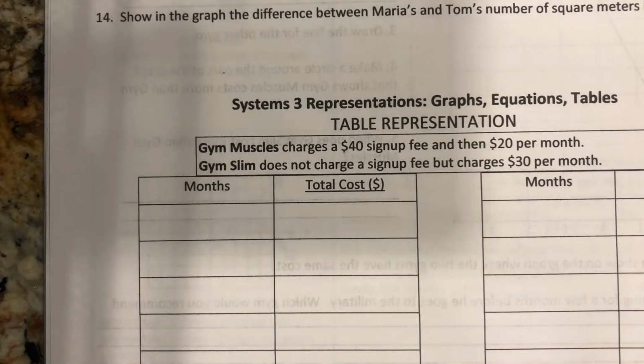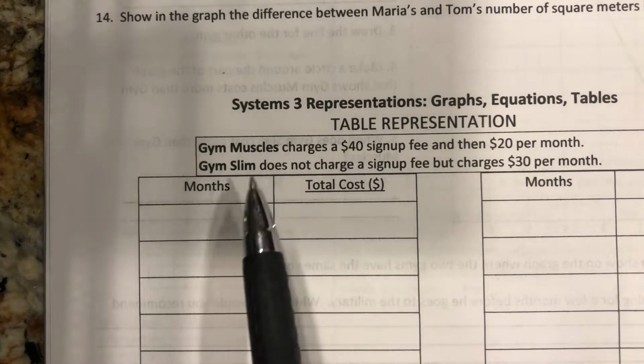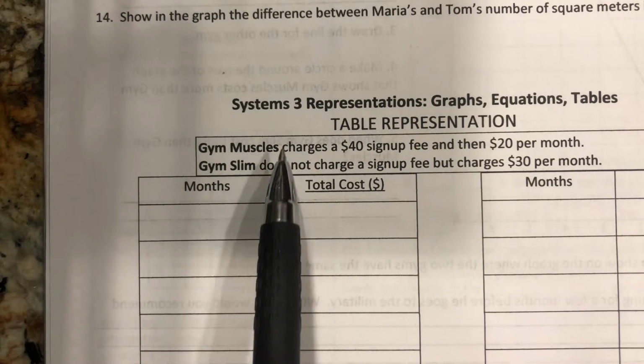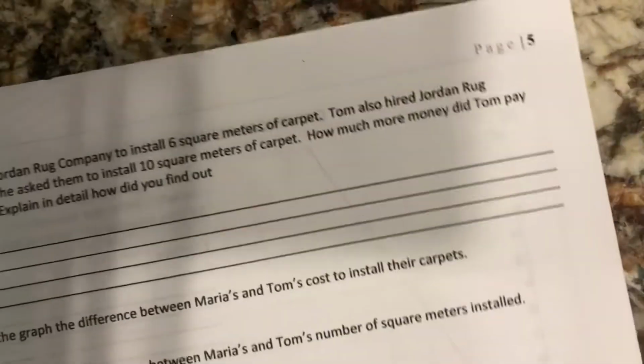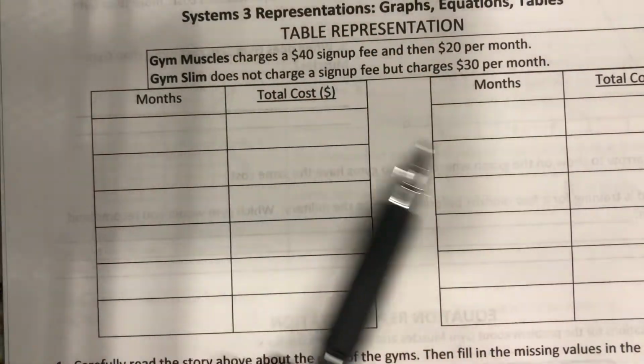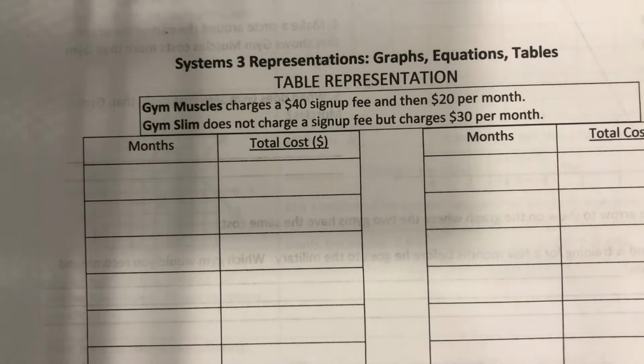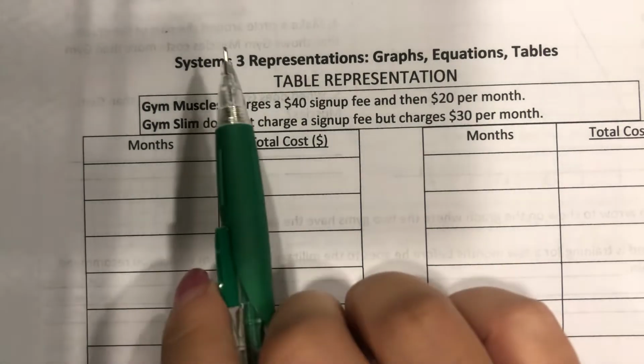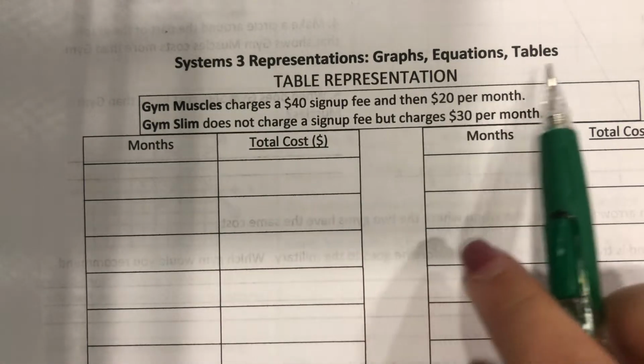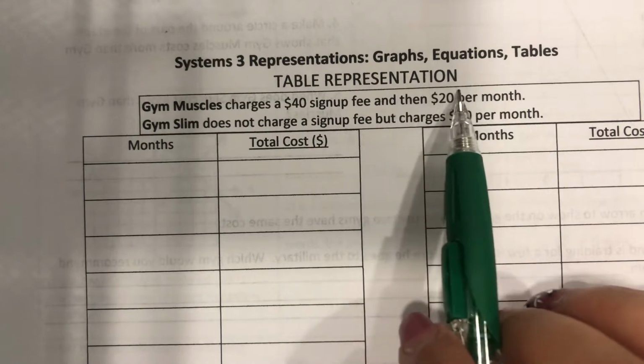Hello. All right, so for today's notes, this is page 5 in your packet. We're going to be doing this bottom question right here, so I'm going to do the rest of this page for you guys. So if we look, it says System 3 representation: graphs, equations, and tables. Table representation.